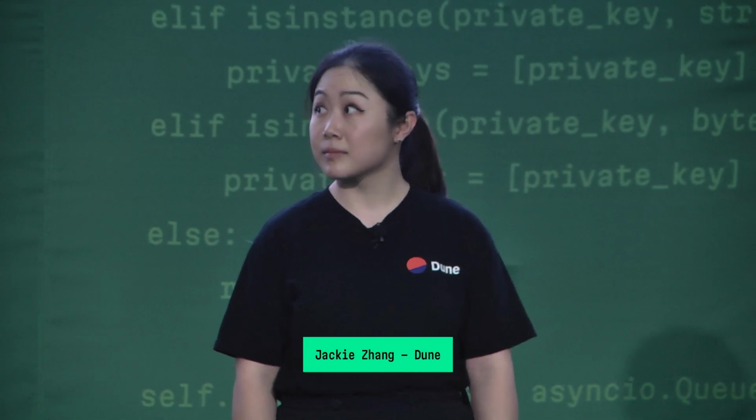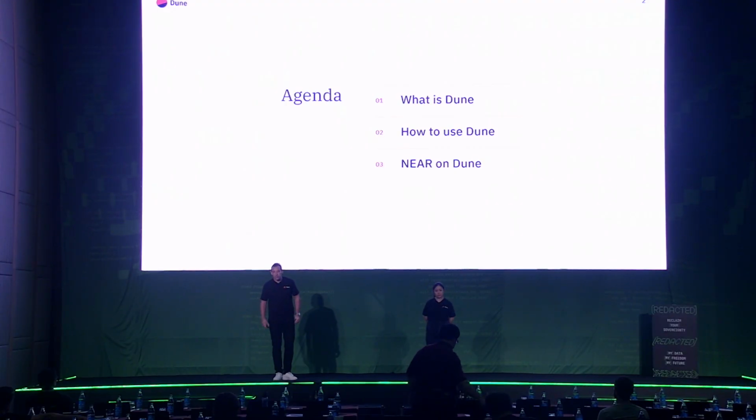So today we want to talk about three things. We'll tell you maybe a little bit more about Dune, maybe a part of Dune that you've never heard of. We'll tell you quickly how to use Dune, and more importantly, how we bring the two together: how to use NEAR data on Dune and what you can do with it.